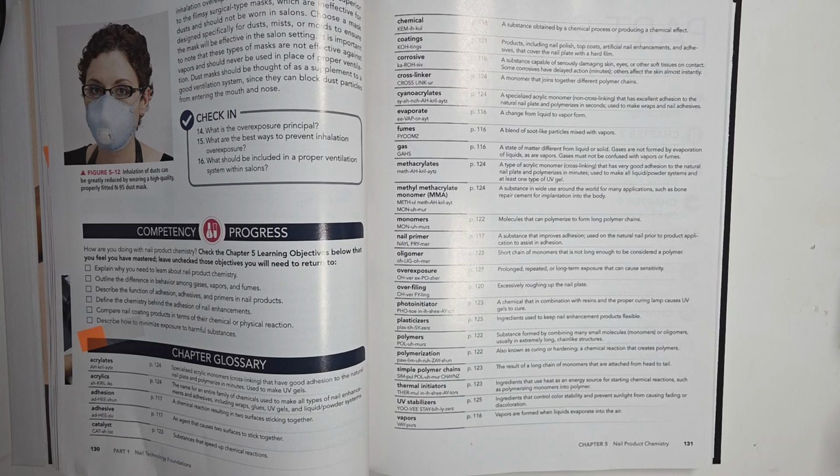Evaporate: a change from liquid to vapor form. Fumes: a blend of soot-like particles mixed with vapors. Gas: a state of matter different from liquid or solid. Gases are not formed by evaporation of liquids, as are vapors. Gases must not be confused with vapors or fumes.